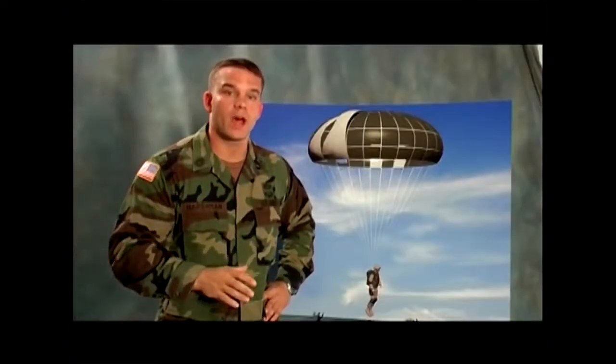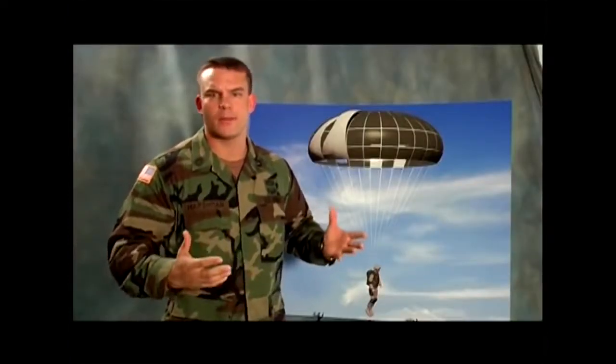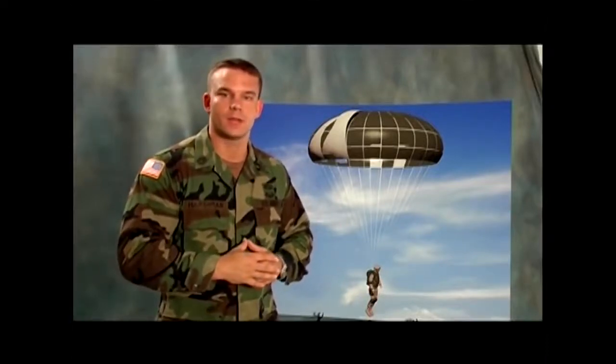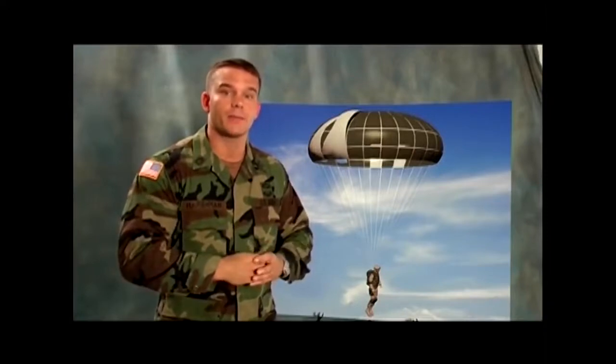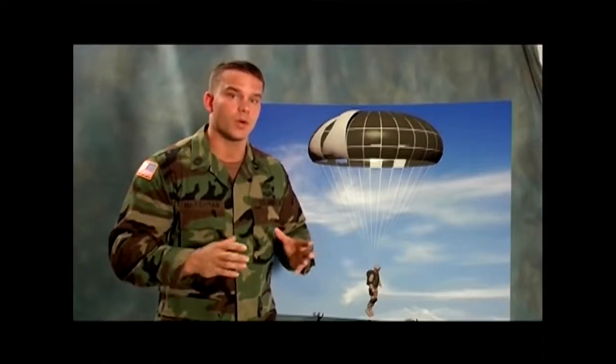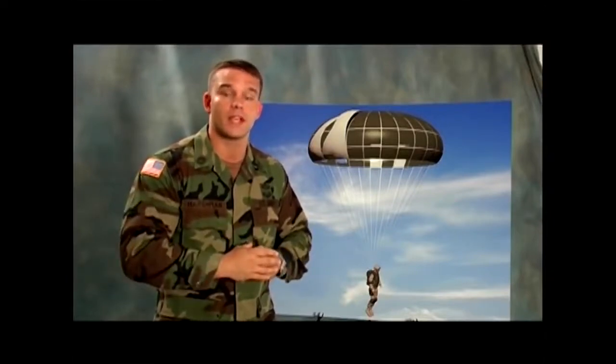Wind cone, wind line, running, holding, crabbing, and S-turns. You've just been introduced to a lot of new terms and concepts, but as we continue talking about canopy handling, they'll all become more and more familiar to you until they're part of your vocabulary. In part 2 of this video, we'll introduce you to the key rules for good canopy control.